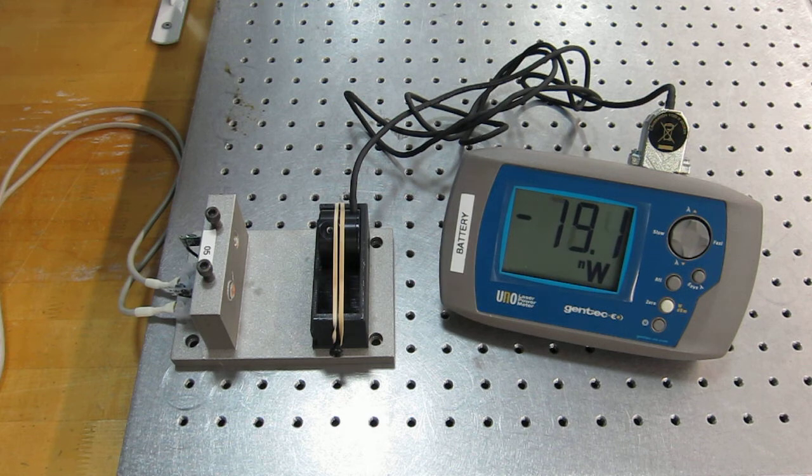Now that everything's zeroed, I start increasing the current in increments of about 10 milliamps or so. Now I'm just going to vary it continuously from about 0 milliamps all the way up to its maximum of 275 milliamps. As I increase it, you'll notice that there's a power reading showing. This is primarily spontaneous output right now. In other words, it's acting like an infrared LED at this point.